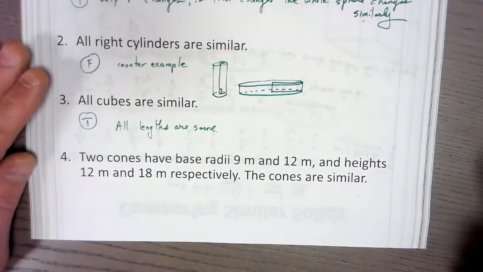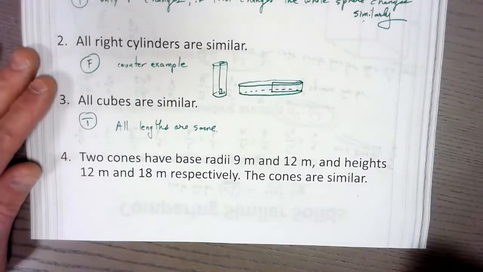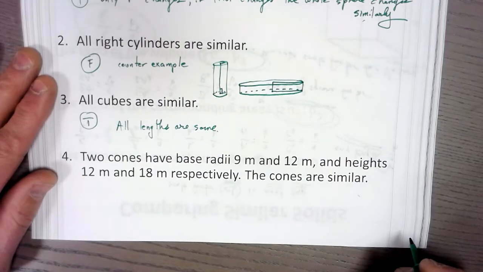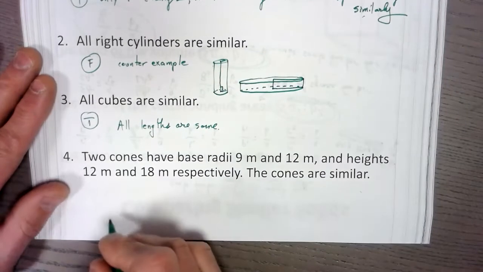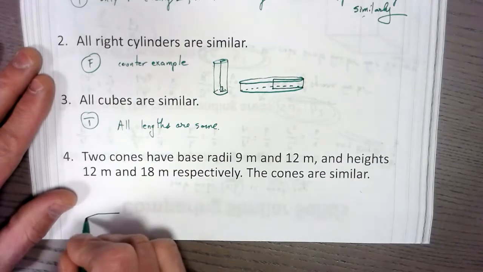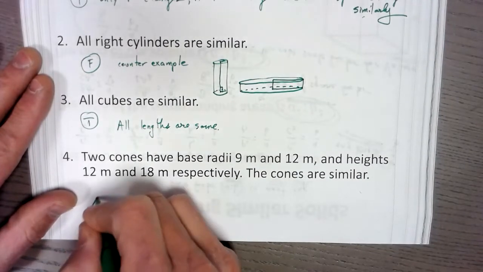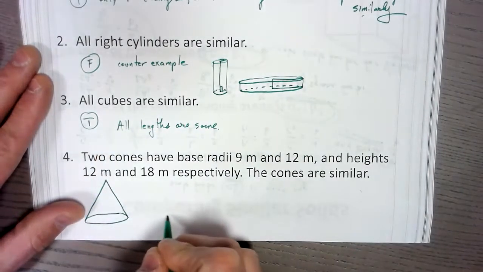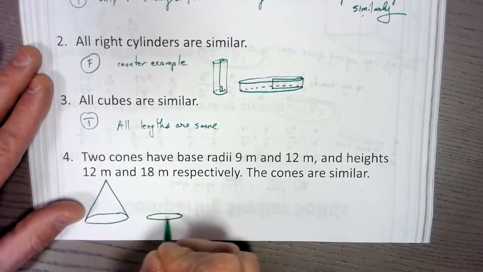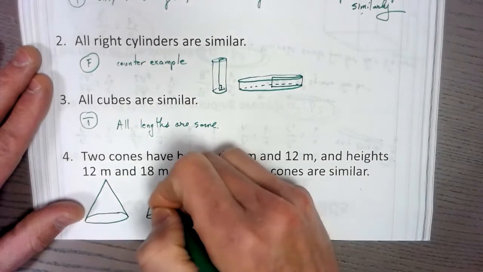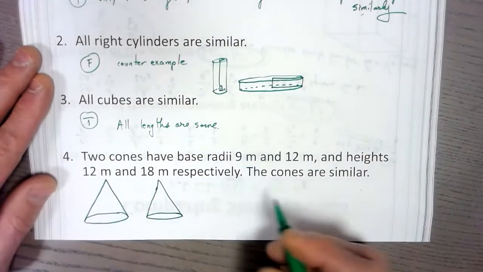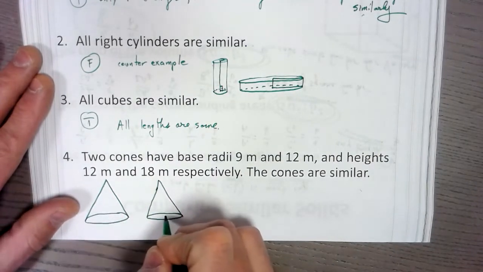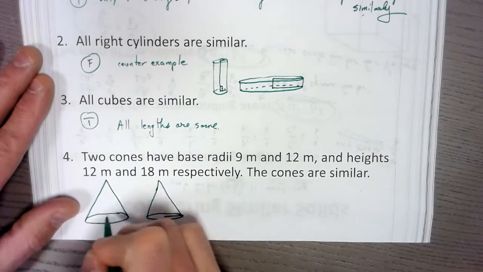Finally, two cones have base radii 9 and 12 meters, heights 12 and 18 meters respectively. The cones are similar. All right, well, let's check it out here. You know how I am. I love visualizing stuff, so I'm going to sketch these out. All right, so that'll be our big one. And this will be our smaller one. Okay, so the radii is 9 here. And this is going to be 12.